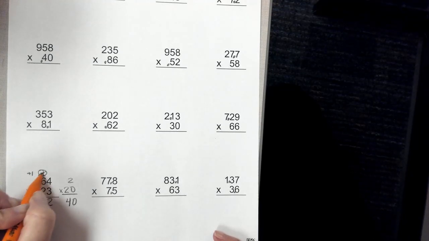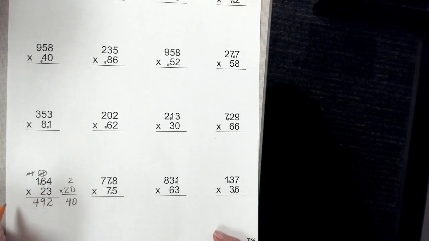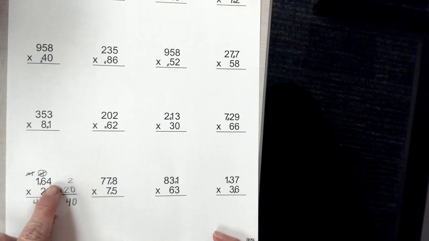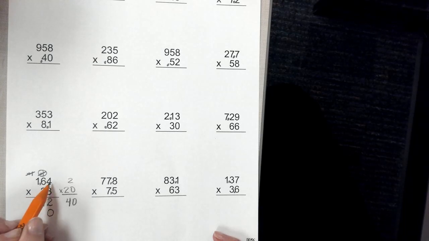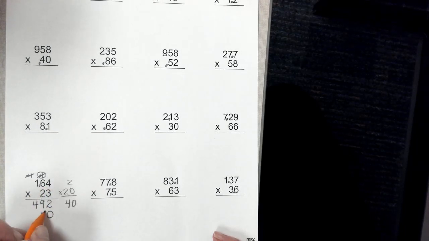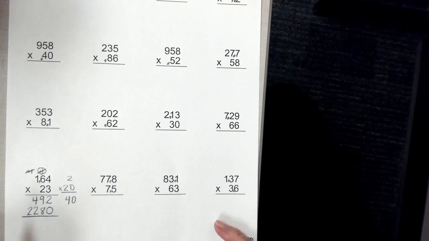So you're going to cross out these numbers that you carried to regroup, and then you're going to go ahead and put your 0 placeholder down. Now I'm going to move to the digit in the tens place, and I'm going to multiply everything starting at my smallest place value and moving to the left. So 2 times 4 is 8, 2 times 6 is 12, and 2 times 1 is 2. Now that I have these two partial products, I'm going to add them together.